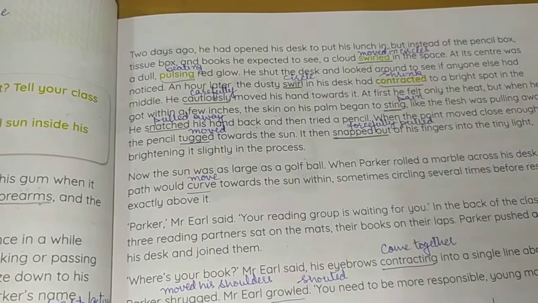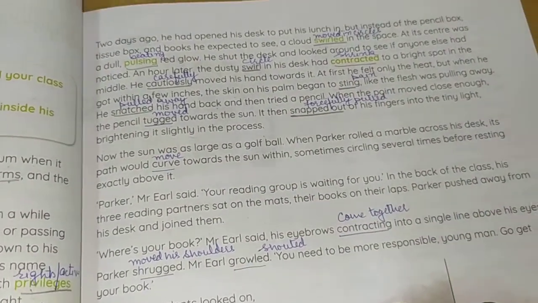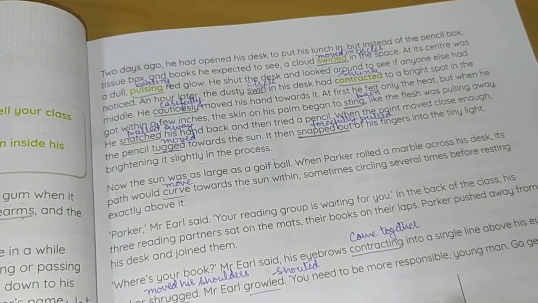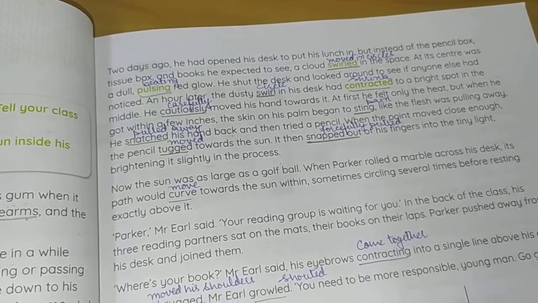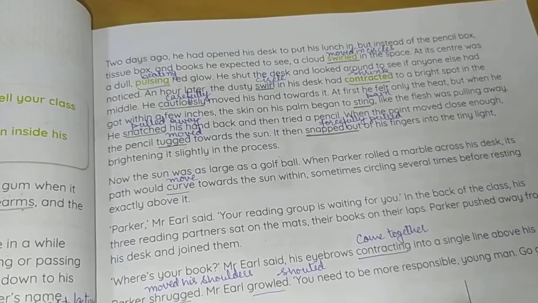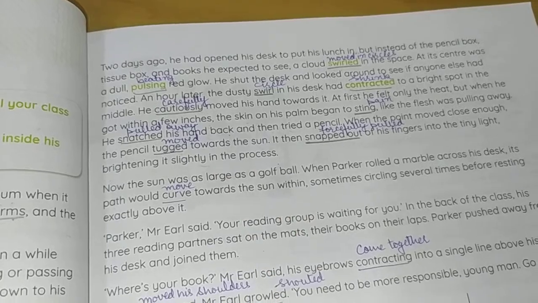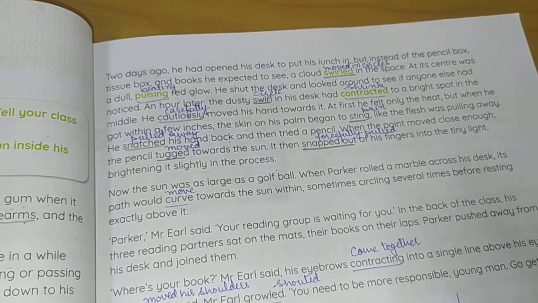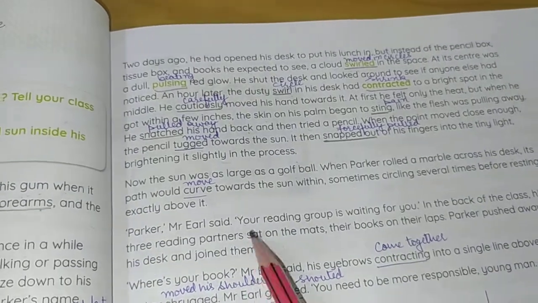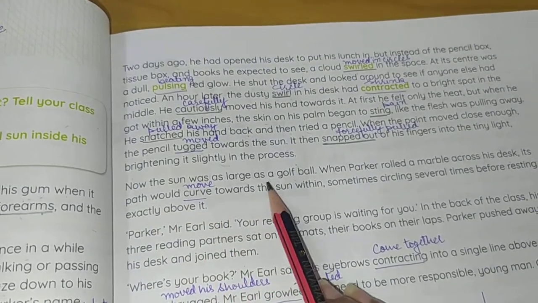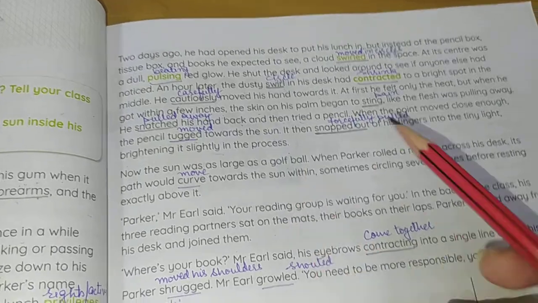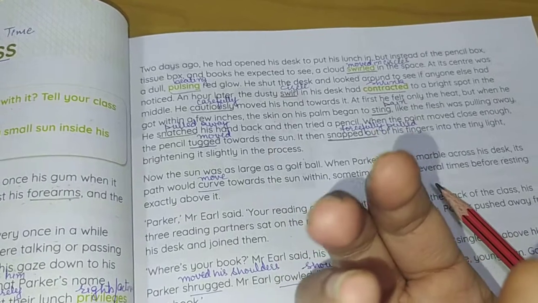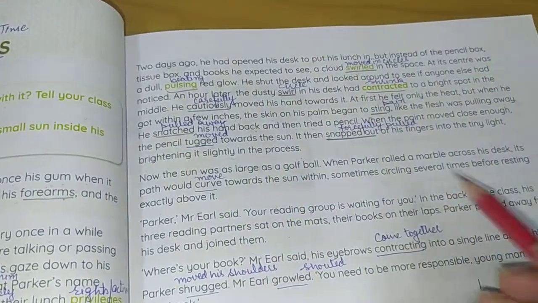And when the tip of the pencil went too much near the center of the swirl, the pencil just forcefully flew out of his hands, and that sun just swallowed the pencil and started shining brightly in the process. Now the sun was as large as a golf ball, it was this big, just like a golf ball.